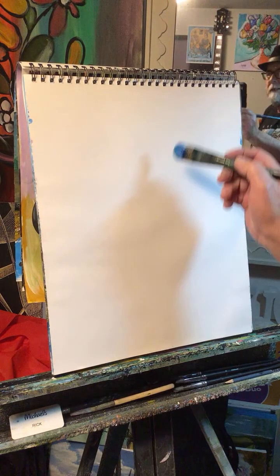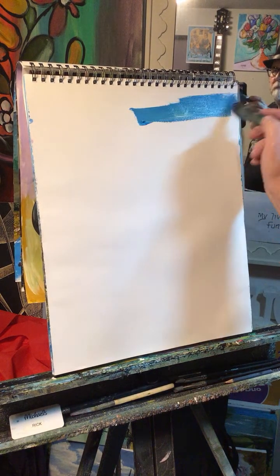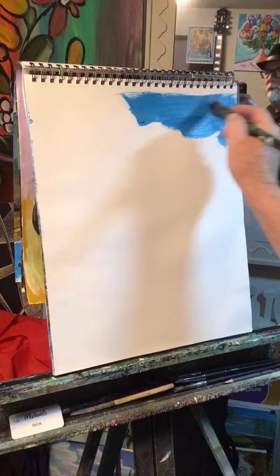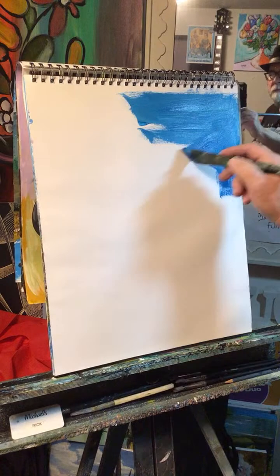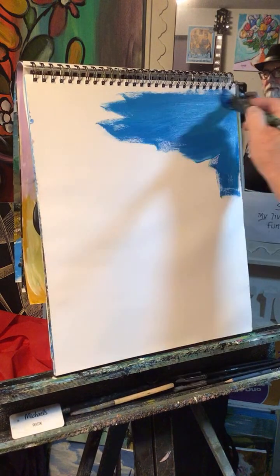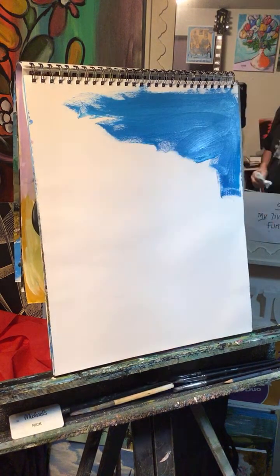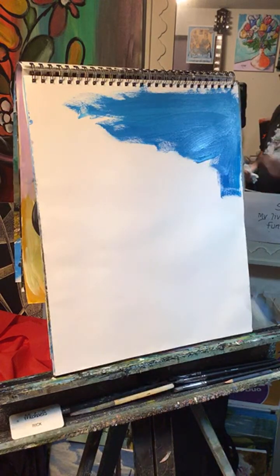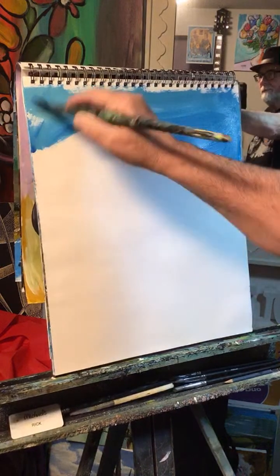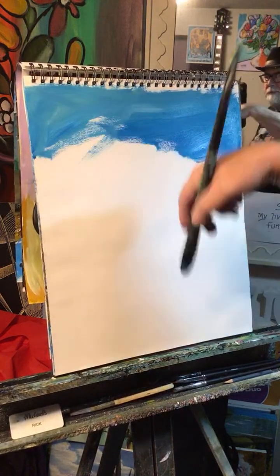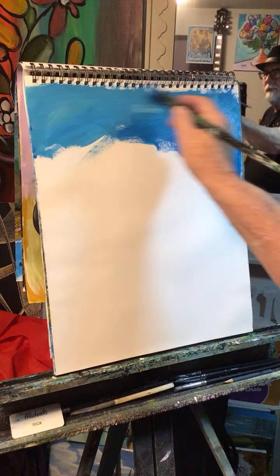And then I'm going to try and create some real cool clouds with gray shadows in them. And then I'll finish it off with a landscape for you.